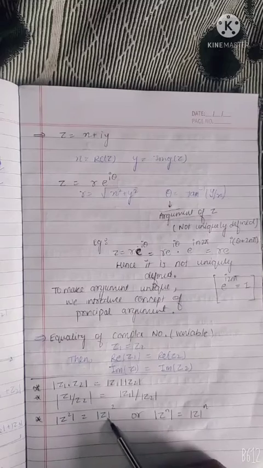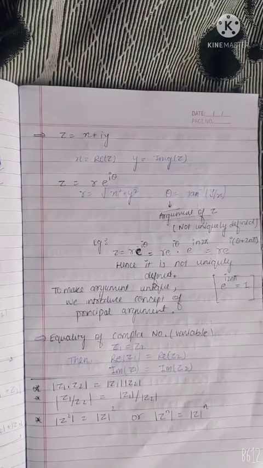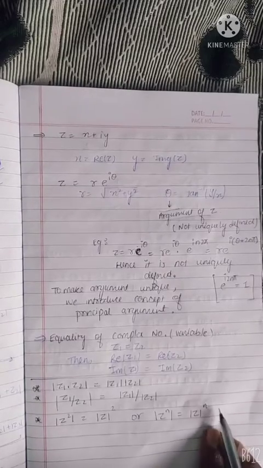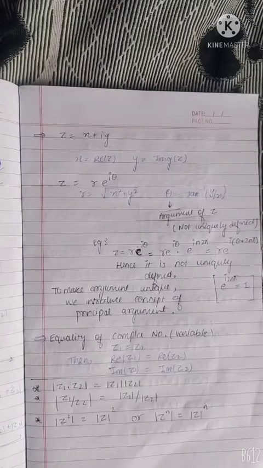and modulus of z square is written as modulus of z whole square, as in for any number raised to power n, if we take out the modulus of it, either we take n inside or we take n outside, it has no effect on the number.